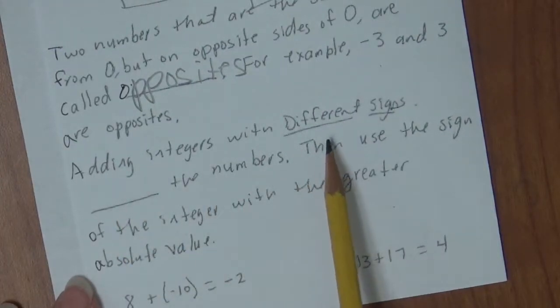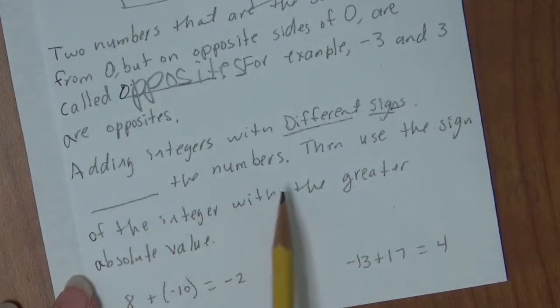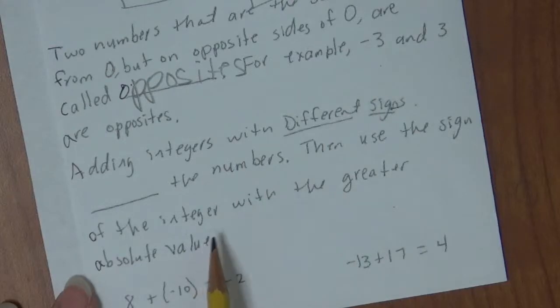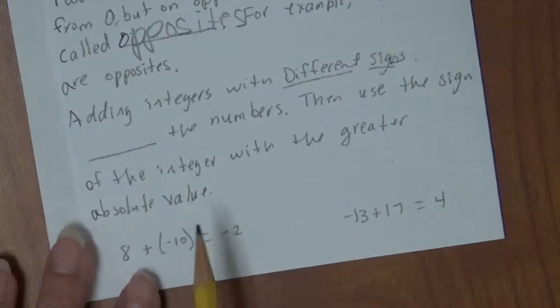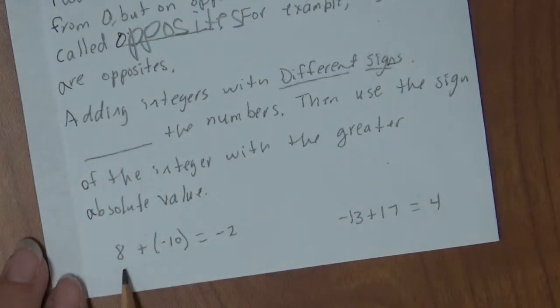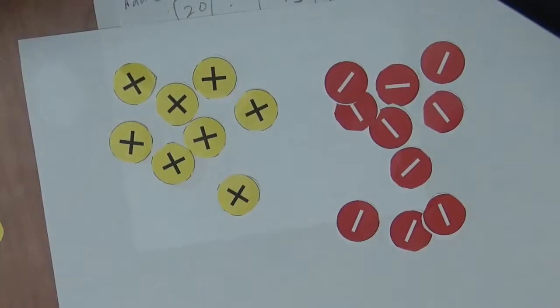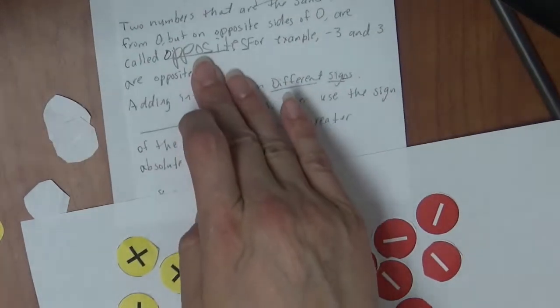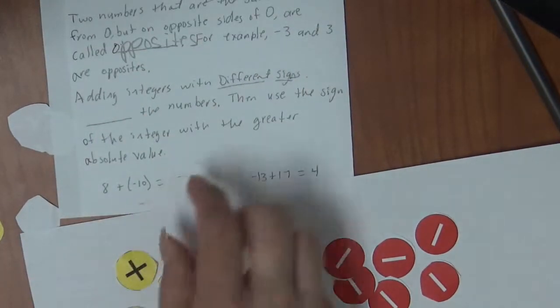Adding integers with different signs. All right, we blank the numbers and then use the sign of the integer with the greater absolute value. Okay, so we're not going to fill it in yet. We're going to think about it first. So look over here. We've got 8 plus -10. Let's do this one with our integer counters. So we're doing in our notes 8 plus -10.